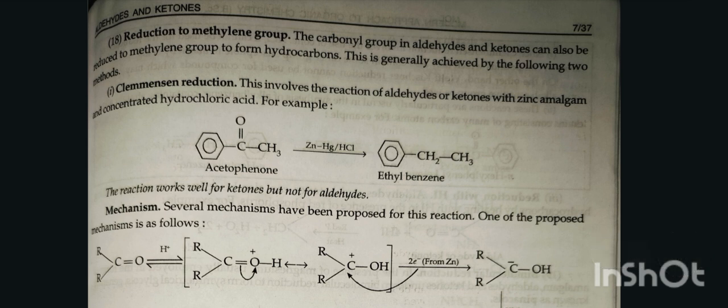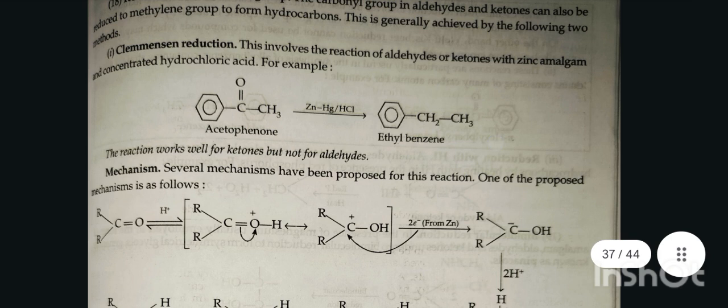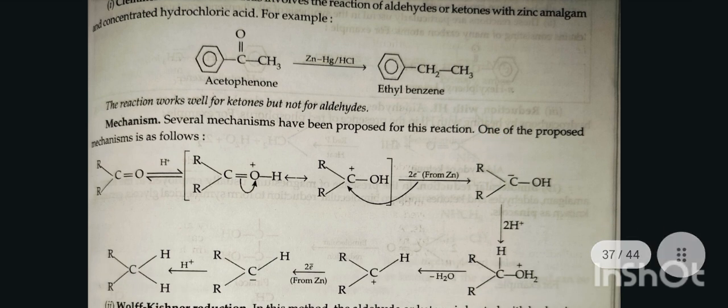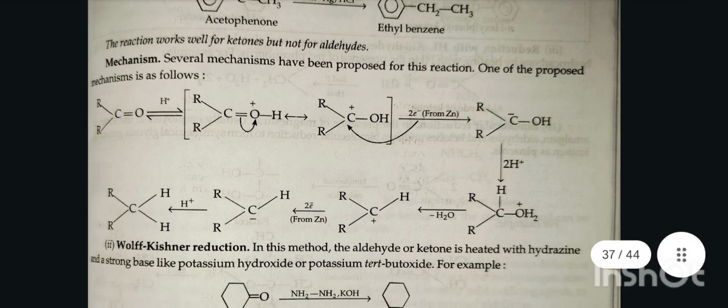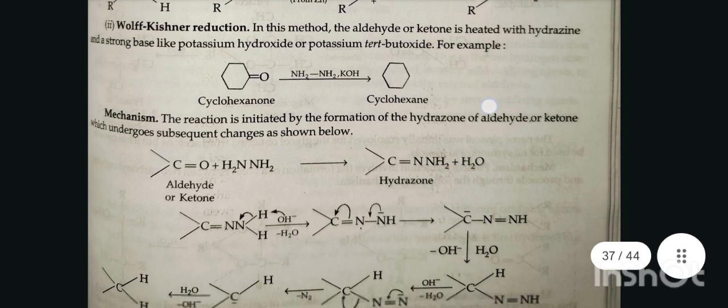18. Reduction to methylene group. The carbonyl group in aldehydes and ketones can also be reduced to a methylene group to form a hydrocarbon. This is generally achieved by the following two methods. First is Clemmensen reduction. This involves the reaction of an aldehyde or ketone with zinc amalgam and concentrated hydrochloric acid. For example, acetophenone gives ethylbenzene in the presence of Zn-Hg and HCl. This reaction works well for ketones but not for aldehydes. Mechanism. Several mechanisms have been proposed for this reaction. One of the proposed mechanisms is as follows.